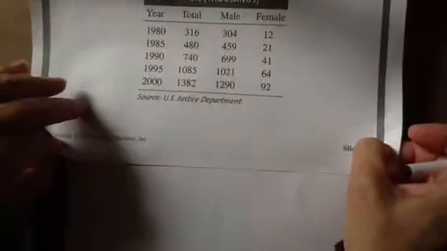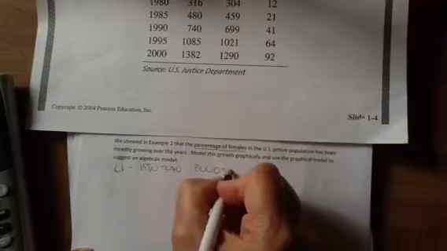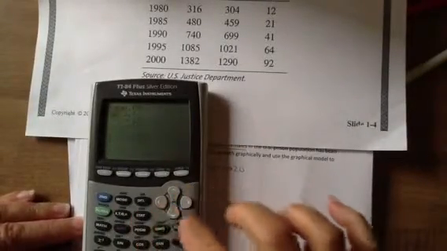All right, they want the percentage of females in the U.S. This gives me just the number of females. So this is what we're going to do. In list 1, we're going to put the years, starting at 1980 representing 0, while 2000 is going to represent 20. So let's see. Go to Stat, Edit, 0, 5, 10, 20.